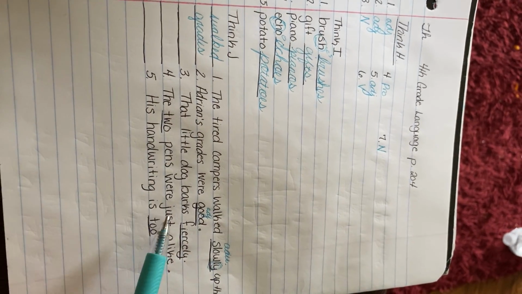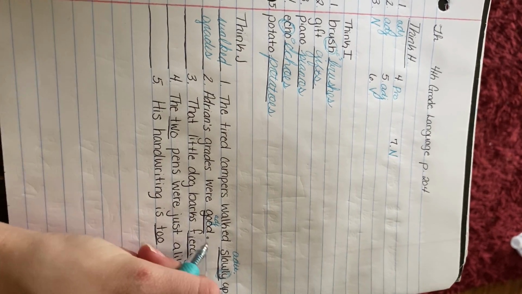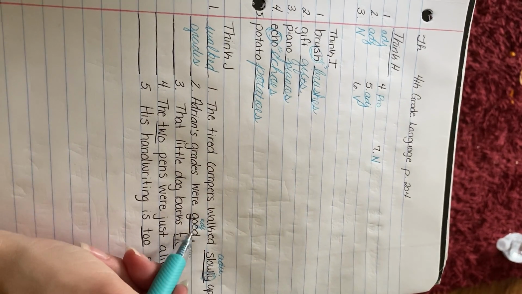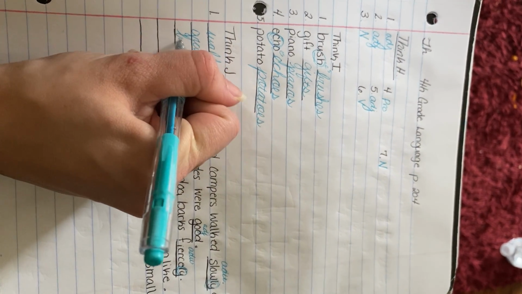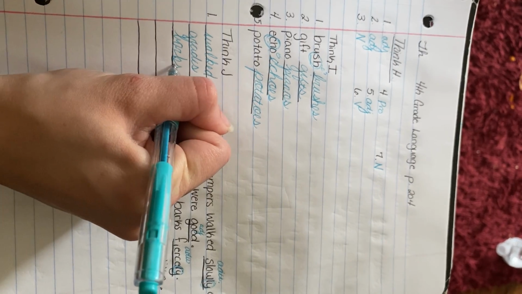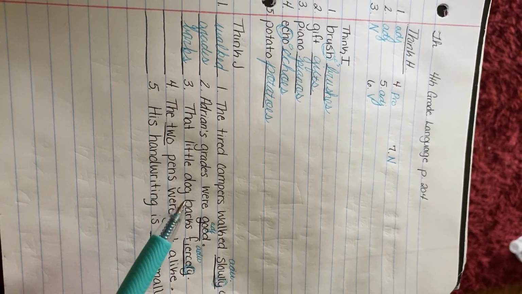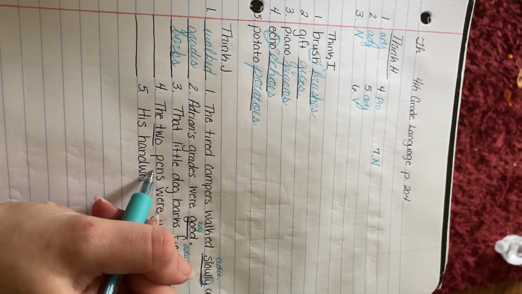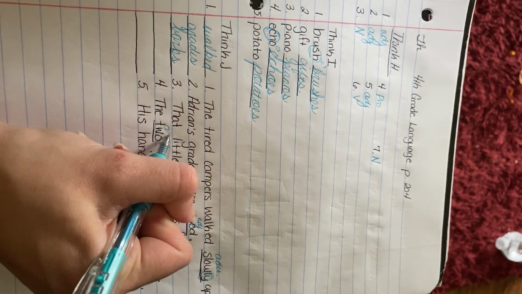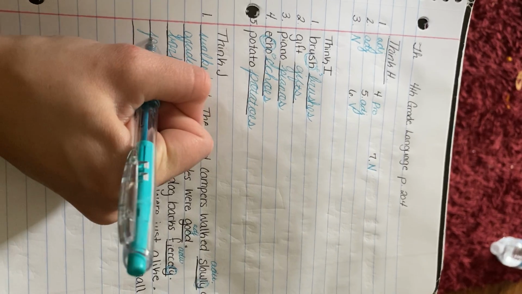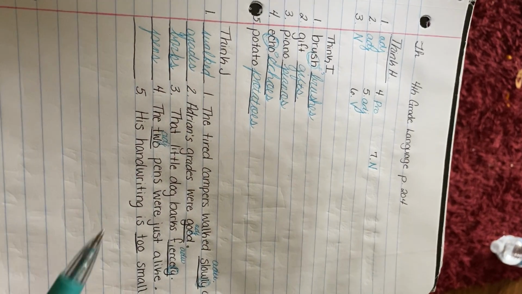What about 3? That little dog barks fiercely. Is this an adjective or an adverb? It's an adverb because it's got our ly. So we put adverb. Fiercely, what is he doing fiercely? He barks. So we put barks on the line. The 2 pens were just alike. What's 2? 2 is describing how many what? Pens. So 2 is an adjective because it's describing how many. How many what? Pens. Goes on that line.